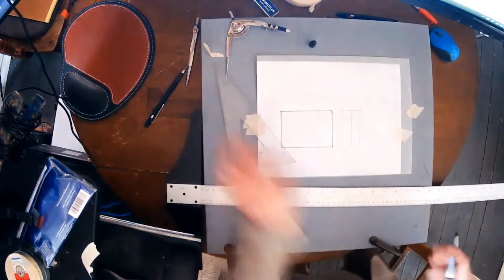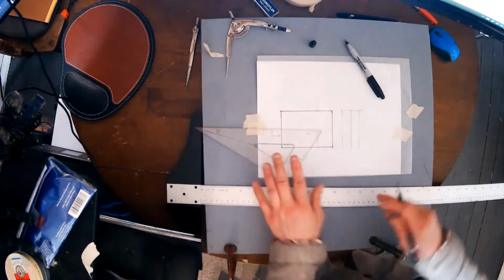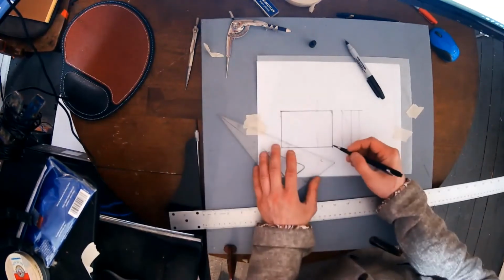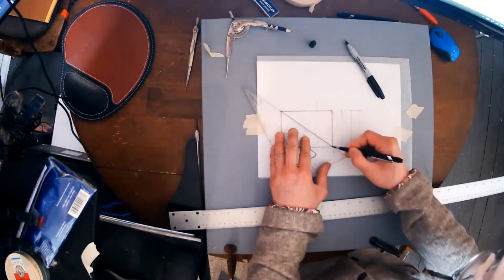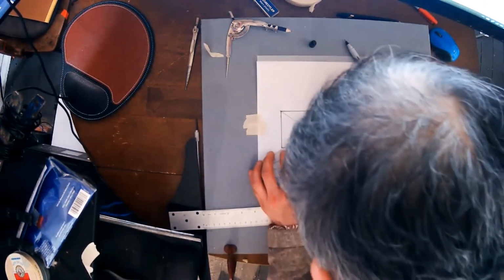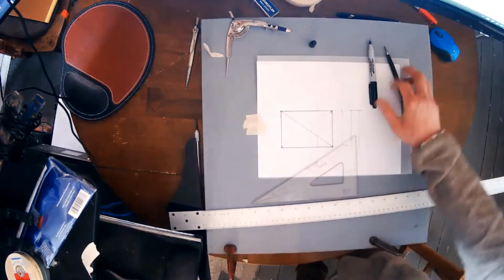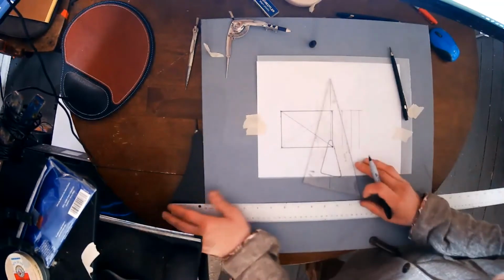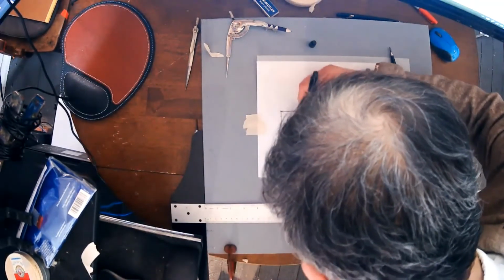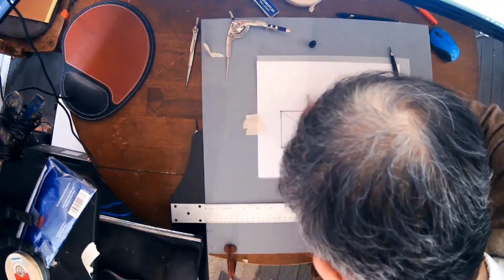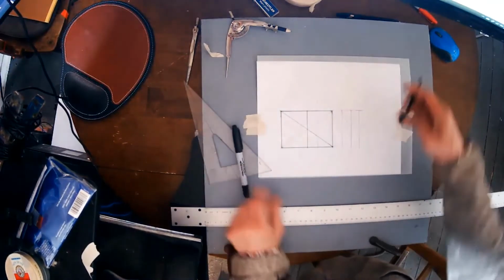Okay, so if I take the root 2 rectangle, and I'm going to cut it this time in half. What I ended up having, if I were to cut this in half, is the ratio of this.